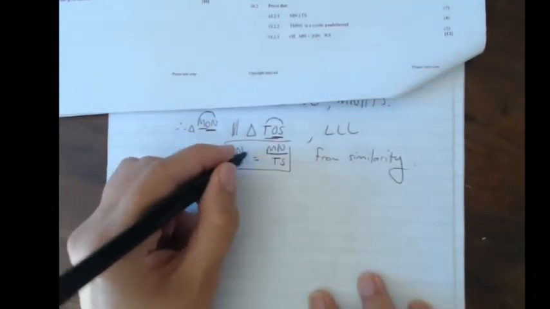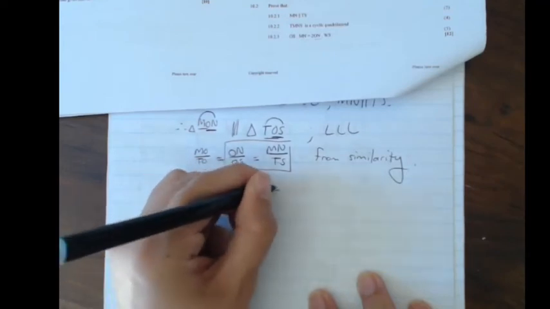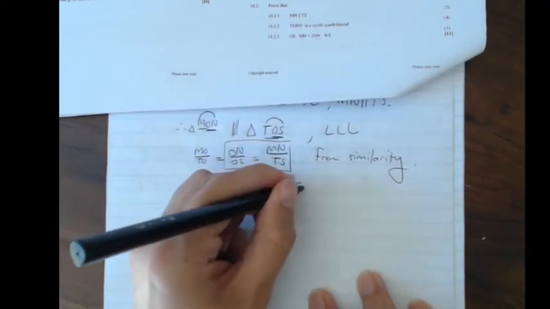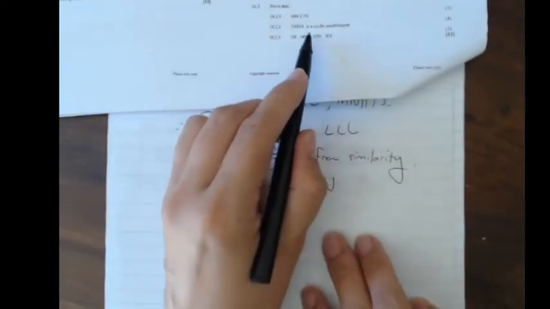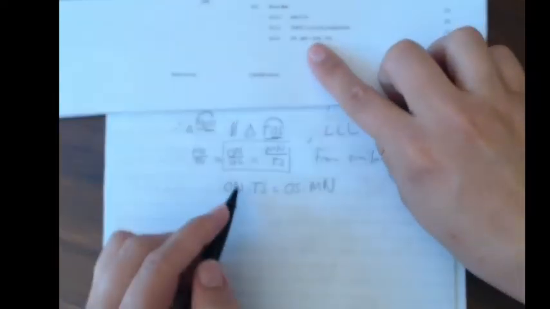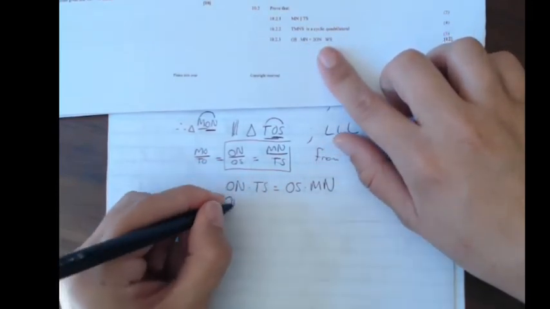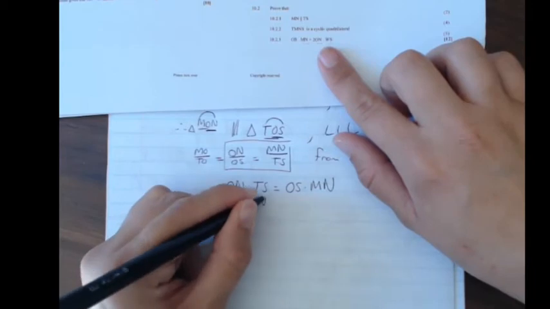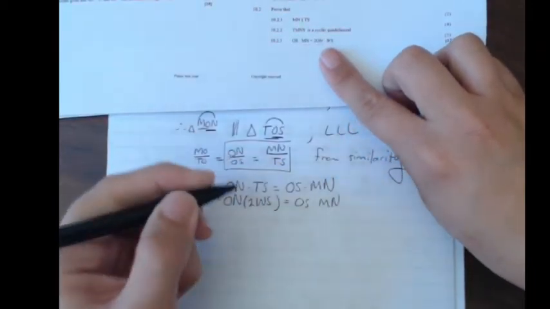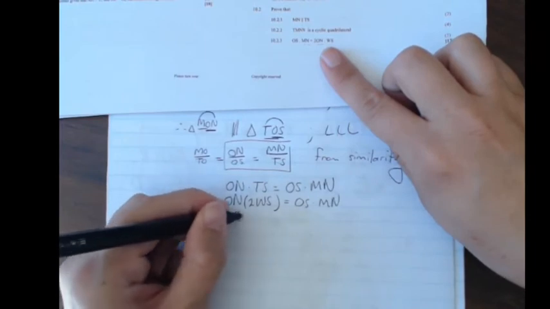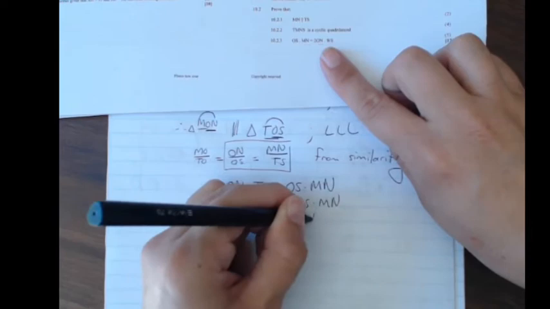So from there I can cross multiply: ON times TS is equal to OS times MN. So I have OS times MN is ON times TS, and I want to replace the TS with 2WS. So 2 ON WS is equal to OS times MN.